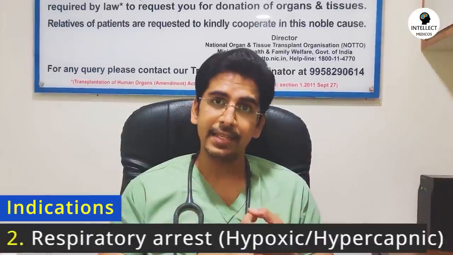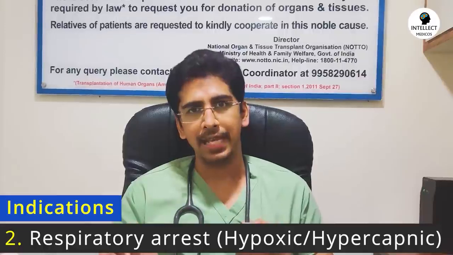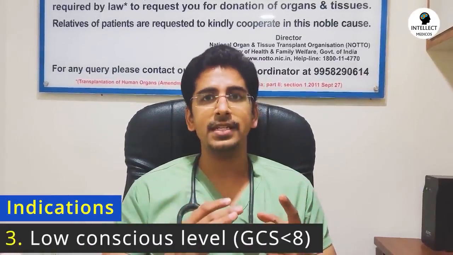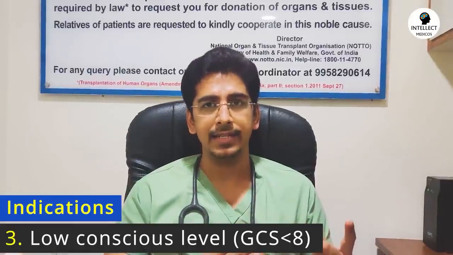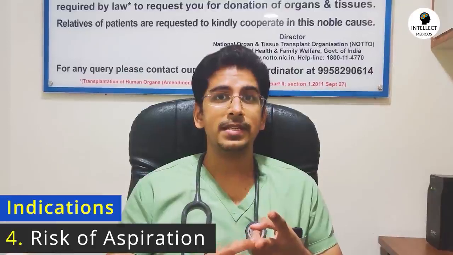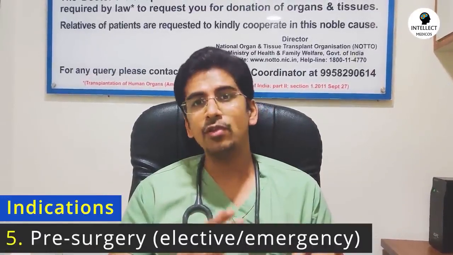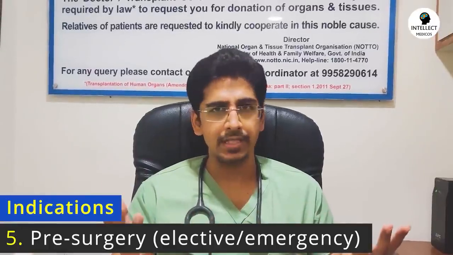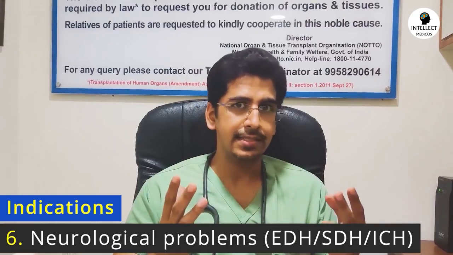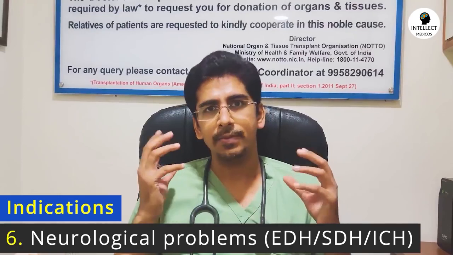Now, starting with the indications, the first and foremost is during a cardiac arrest or during CPR. Second, if the patient is in respiratory failure, it could be hypoxic or hypercapnic. Third, if the GCS, the sensorium of a patient, is very low, less than 8, that is an indication of intubation. Then fourth is a patient at risk of aspiration. Fifth, patient before surgery, elective surgery or emergency surgery. Then sixth, patient having neurological diseases. Let's say a patient having an extradural hemorrhage or subdural or intraparenchymal hemorrhage.